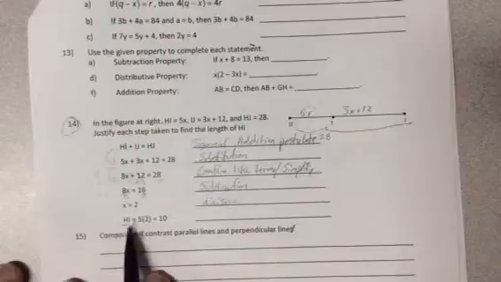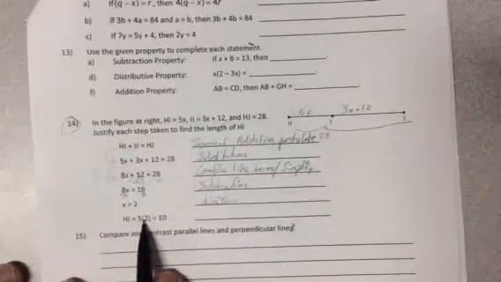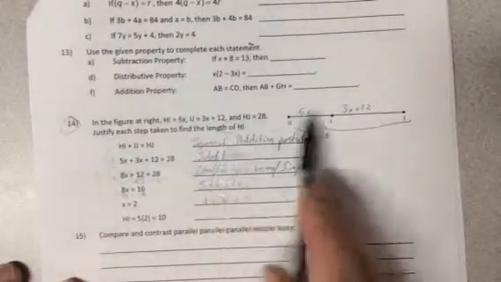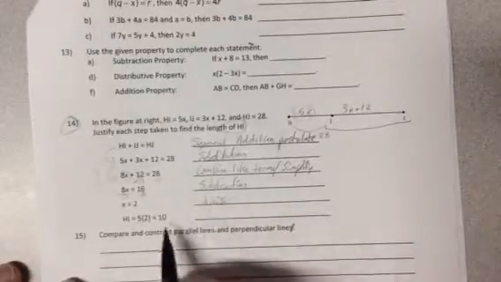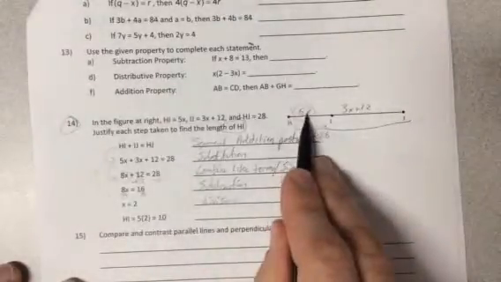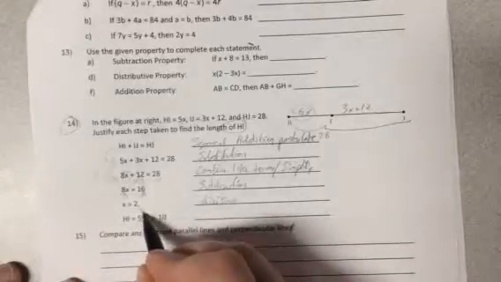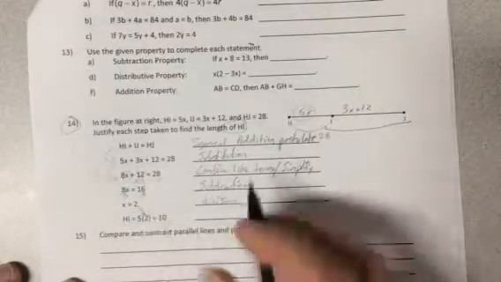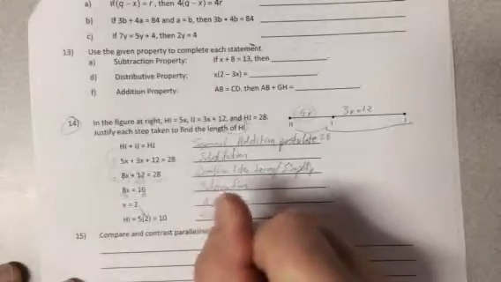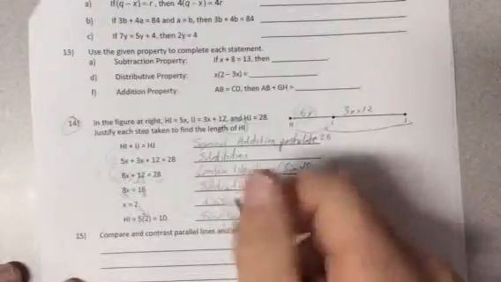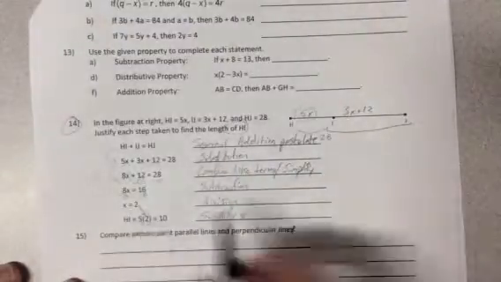The final step, you got HI equals 5 times 2. Well, what they did is they solved for HI. They substituted in that equals 10. So they just did 5 times our x, which was 2, equals 10. So they actually did two things here. I would accept either simplify or I would accept substitution because you substituted these numbers in.